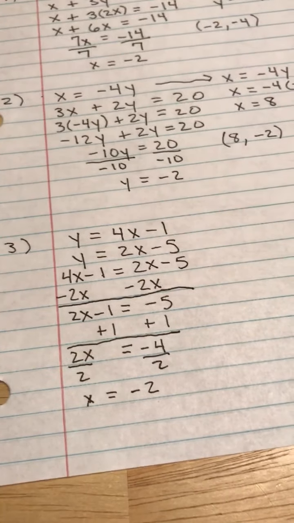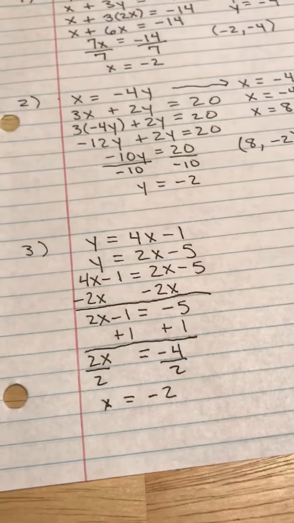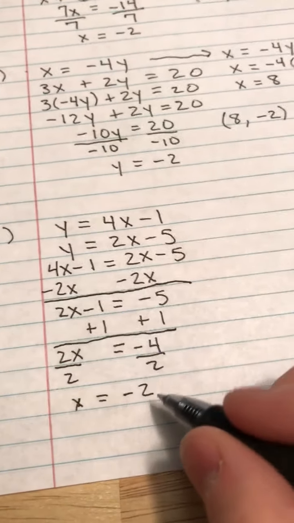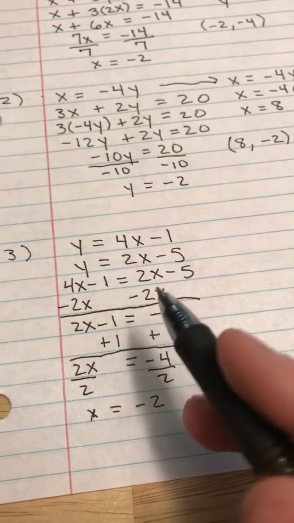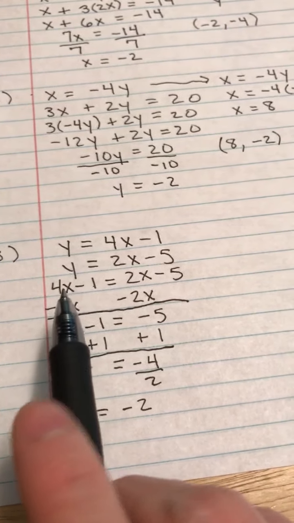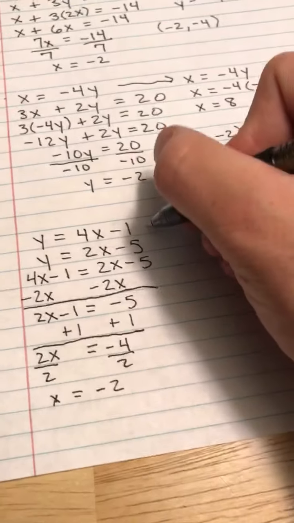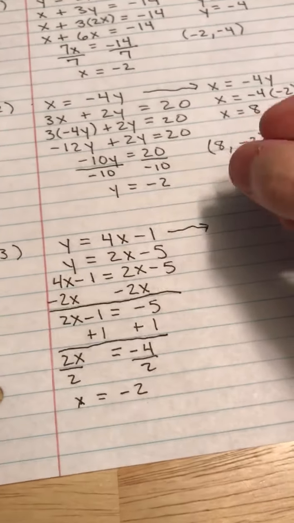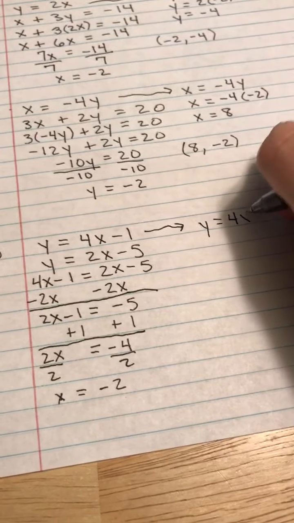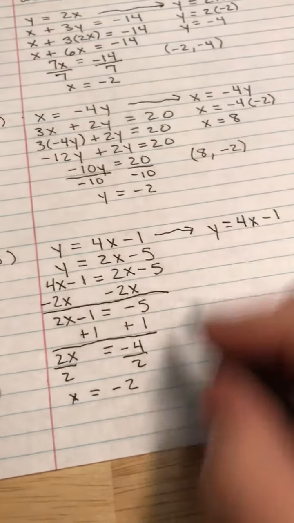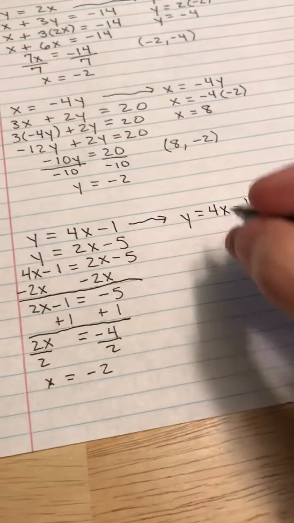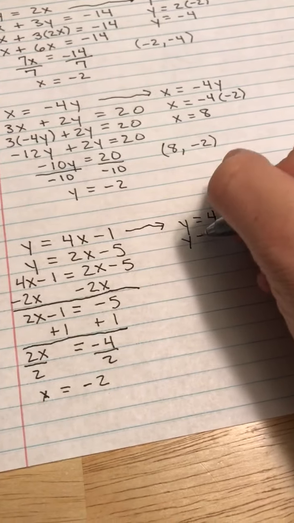Now to find out what y is, all you have to do is plug back in. You can plug back into the top or into the bottom equation. Actually, it doesn't really matter since they're both pretty easy. I'm going to choose the top. So let's copy that down: y equals 4x minus 1. And I know for a fact that x is negative 2. So I'm going to replace this x with a negative 2 and see what happens.